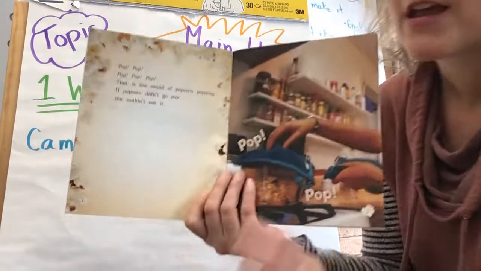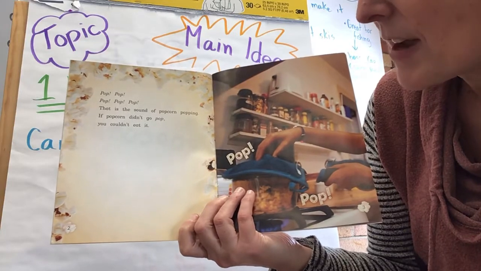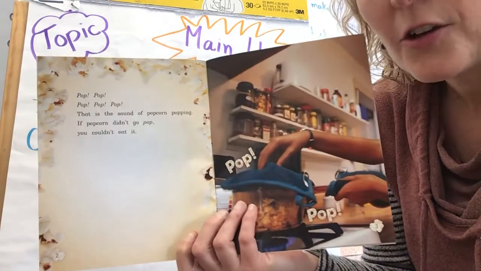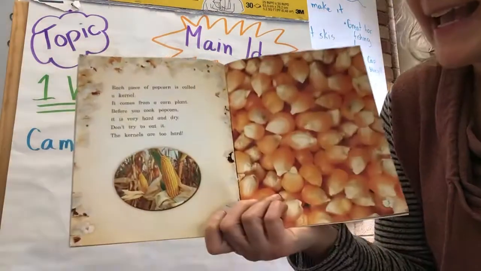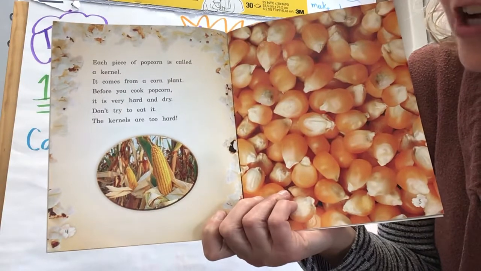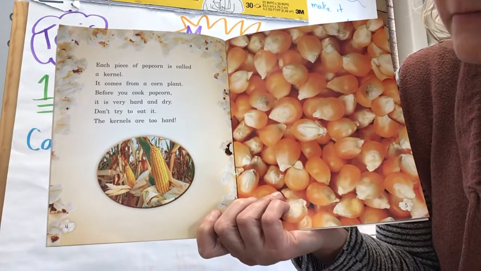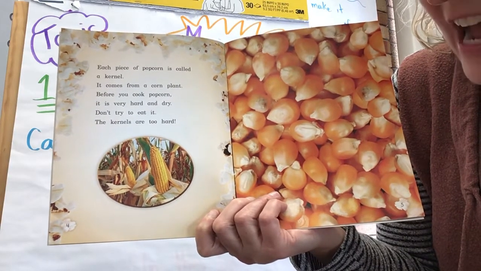Here we go. Pop, pop, pop, pop, pop. That is the sound of popcorn popping. If popcorn didn't go pop, you couldn't eat it. Each piece of popcorn is called a kernel. It comes from a corn plant. Before you cook popcorn, it is very hard and dry.